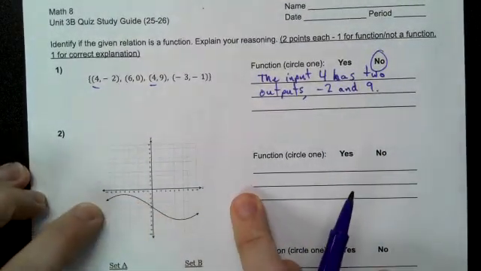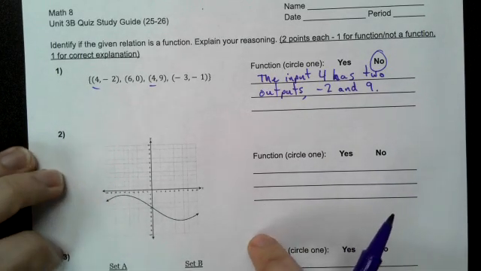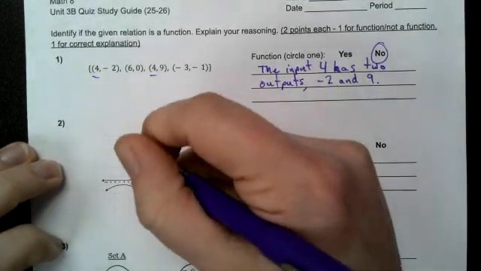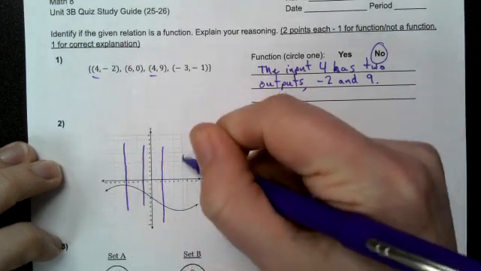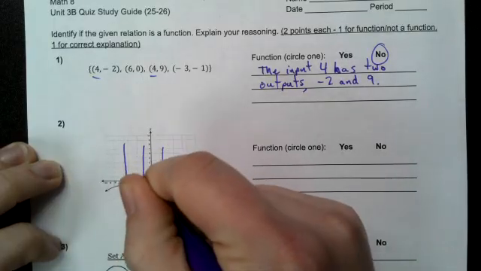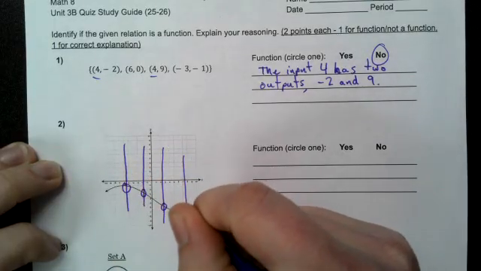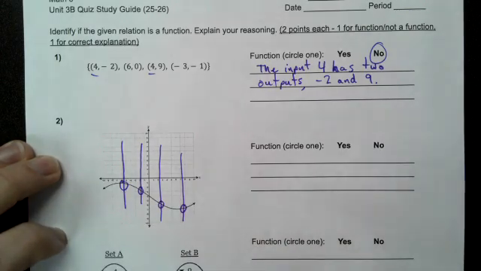Next one. This is a graph, so we learned that to test for a function, you could pick points for inputs and outputs, but we also learned about the vertical line test. If a graph only hits a vertical line one time, we would say that it passes the vertical line test.